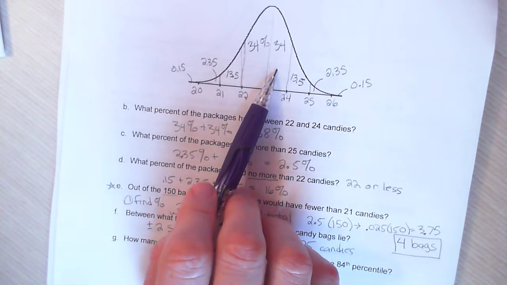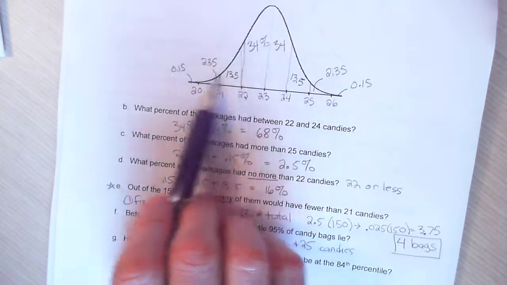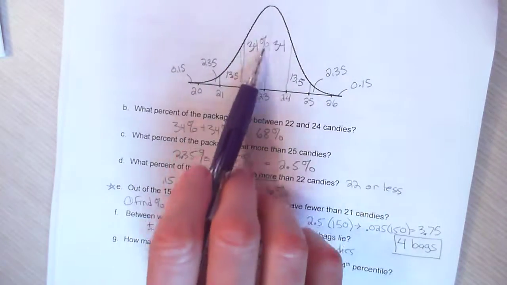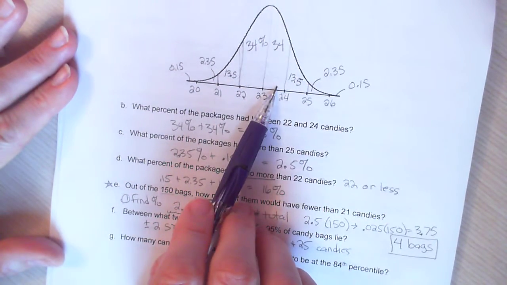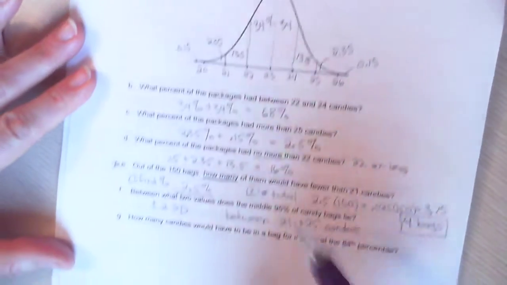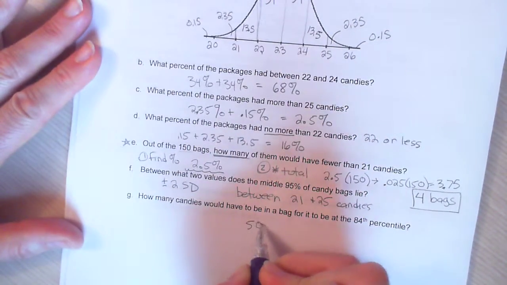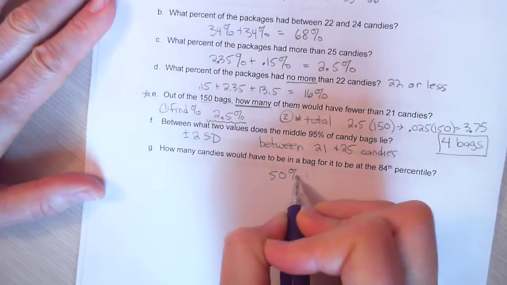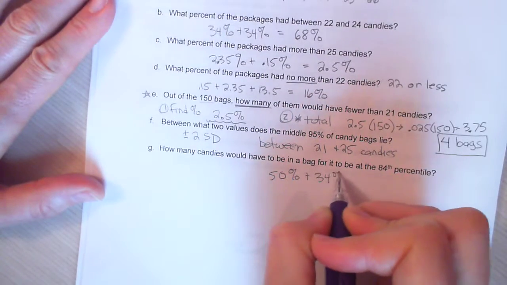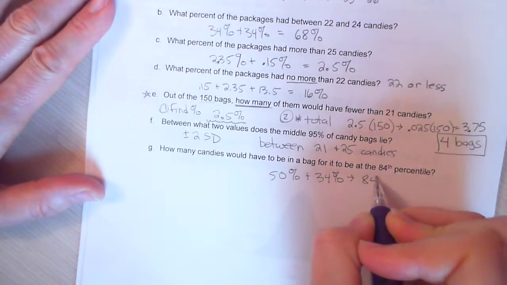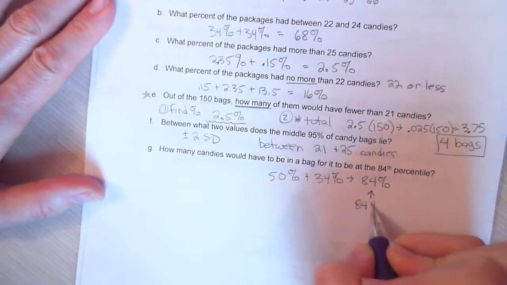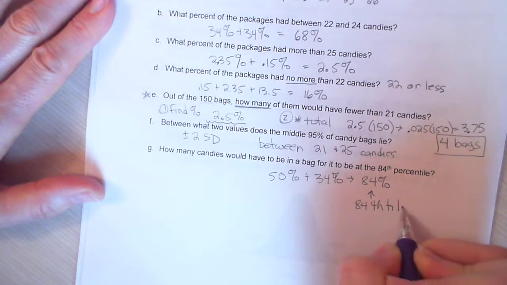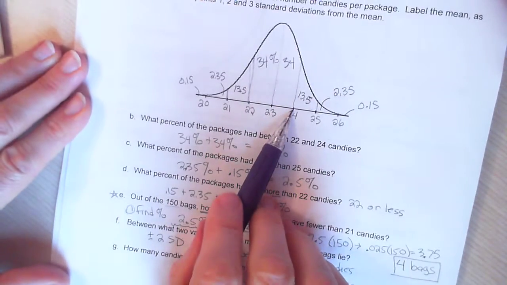Because this is symmetrical. So this half would be 50. Plus 34% more would be 80%, right? So 50% plus 34% would be 84%.